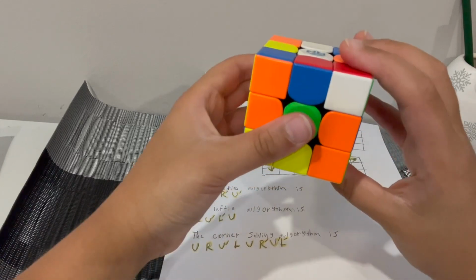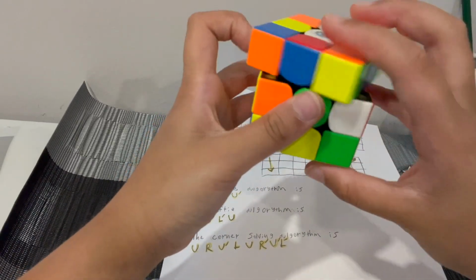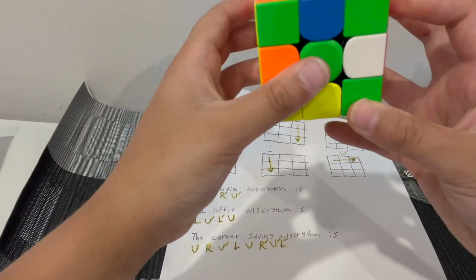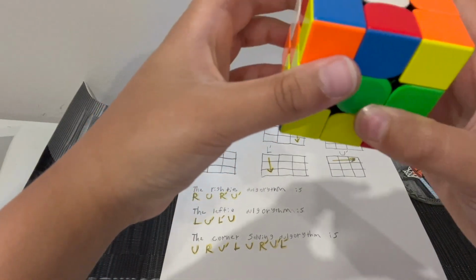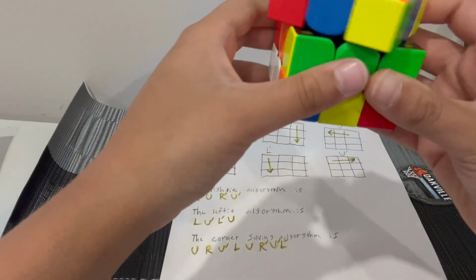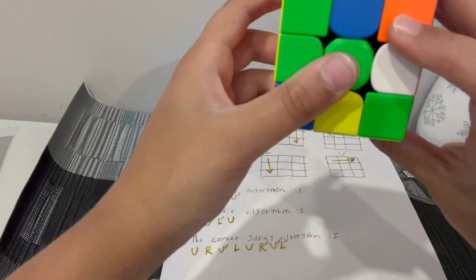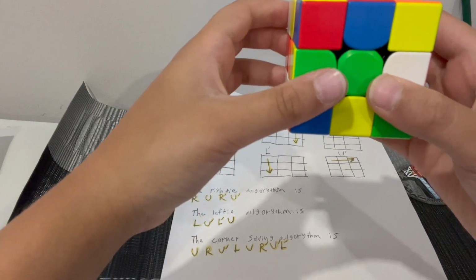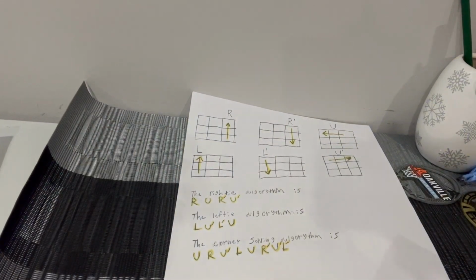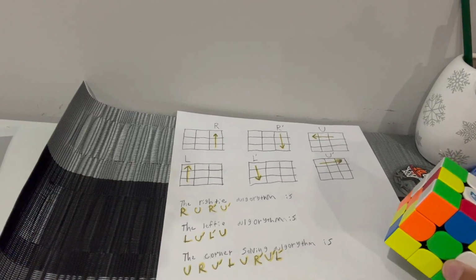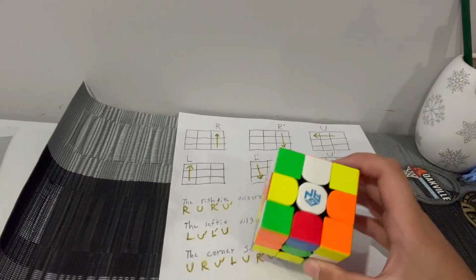That's U, R, U prime, L, U, R prime, U prime, L prime. So, now that you've learned the three most basic algorithms on solving a cube and the notations, let's get into solving this.